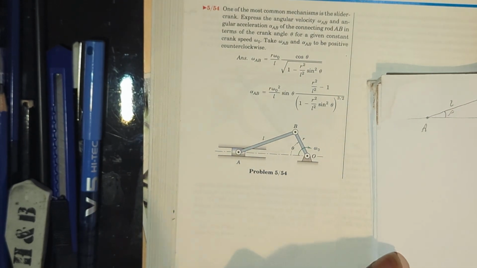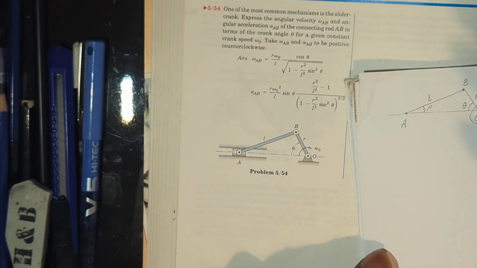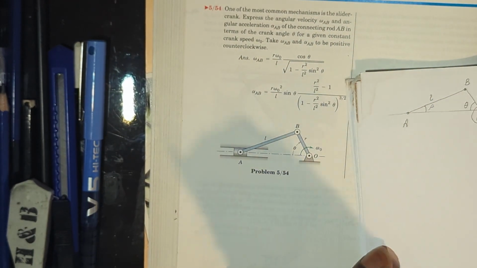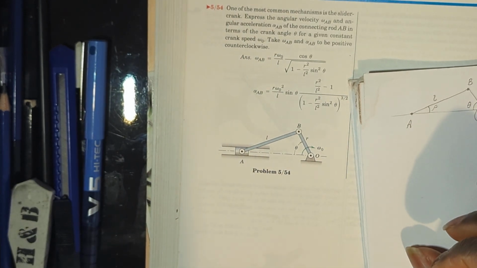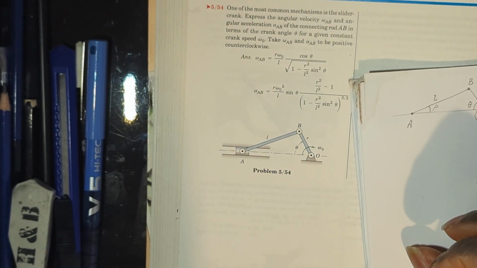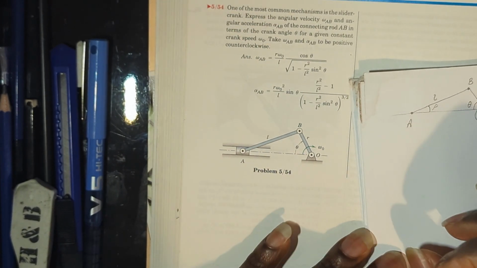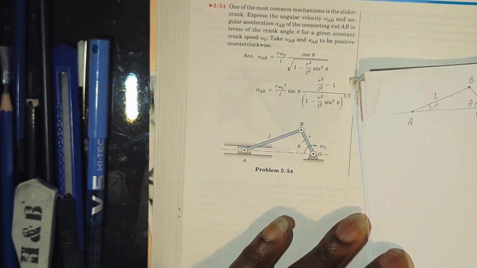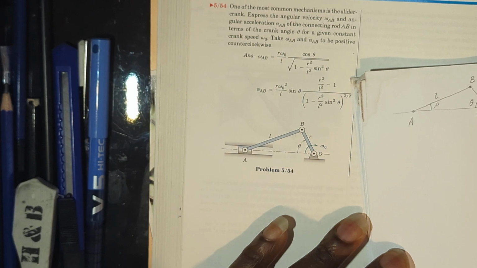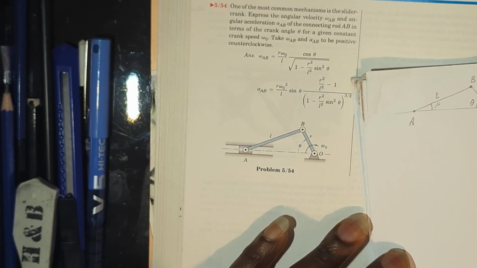Rho is the angle between the connecting rod and the horizontal, and the time rate of change of this angle is the angular velocity. So rho dot is what I'm looking for, omega AB.